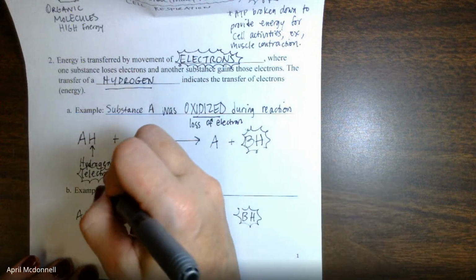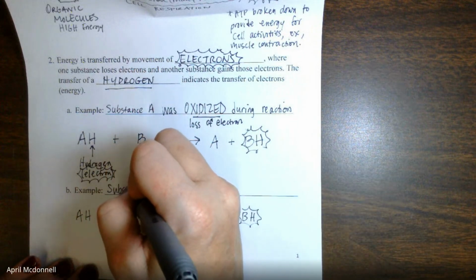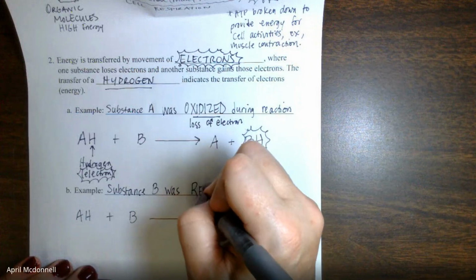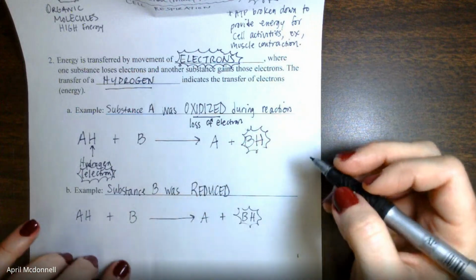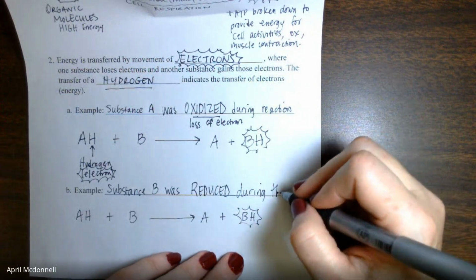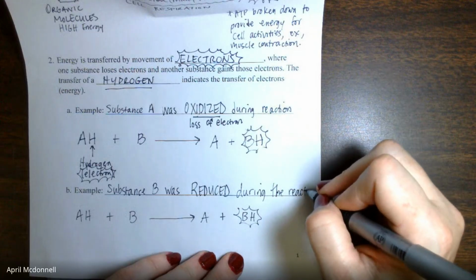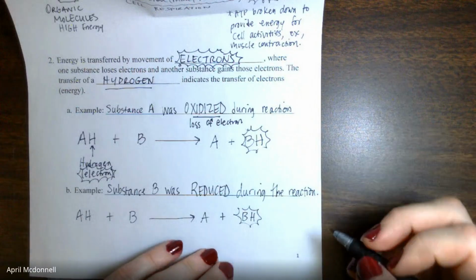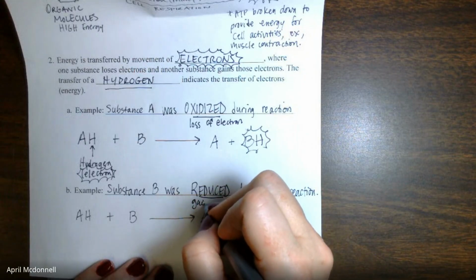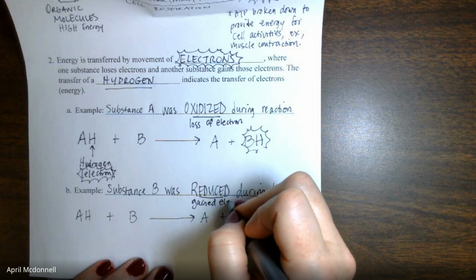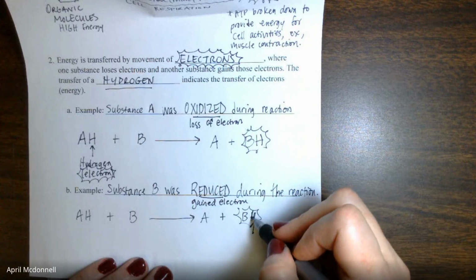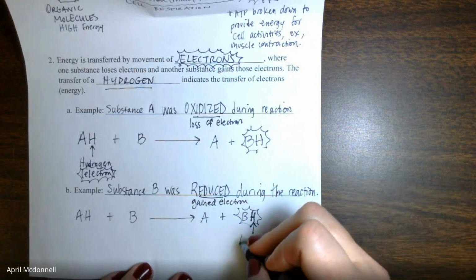Let's talk about substance B. Substance B was reduced during this reaction. Reduced means that the substance gained a high energy electron, because remember that when you see the hydrogen, that indicates the electron.